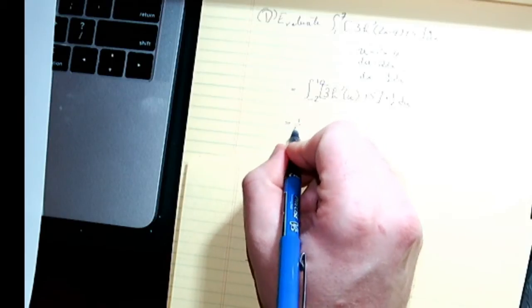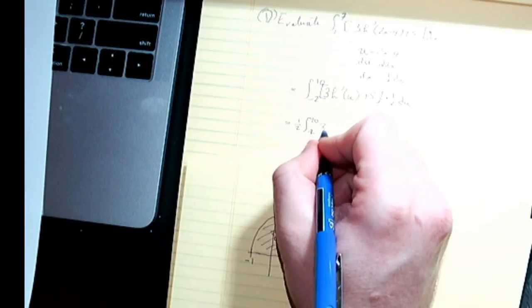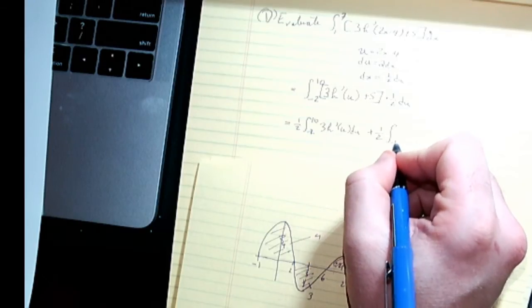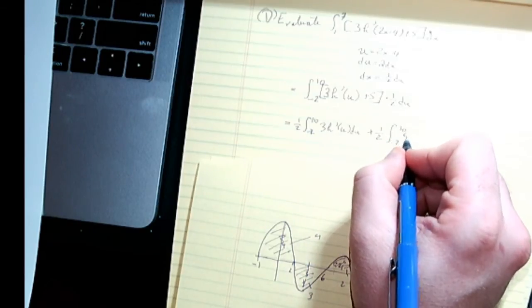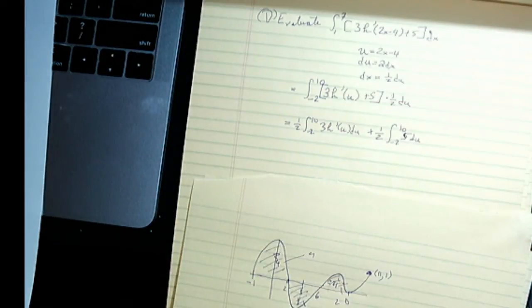Let's break up these terms now. That's 1/2 times the integral from minus 2 to 10 of 3h prime of u du plus 1/2 times the integral from minus 2 to 10 of 5 du. And now you see why we had to be careful. I can't use the fundamental theorem of calculus here. H prime is not equal to f on this region yet.